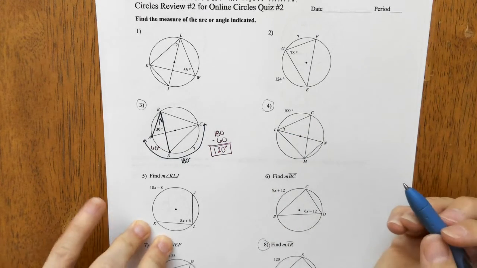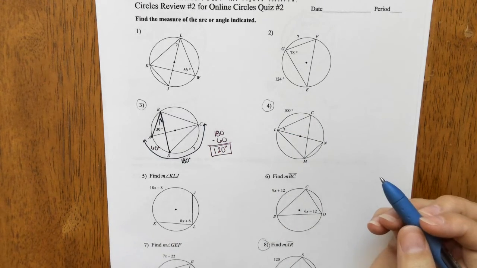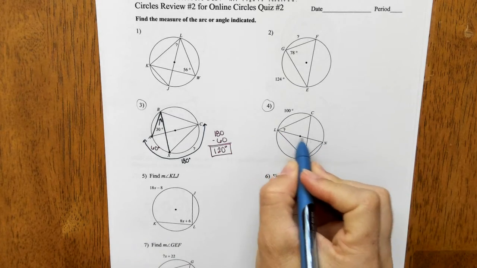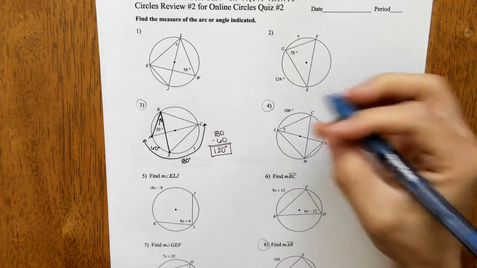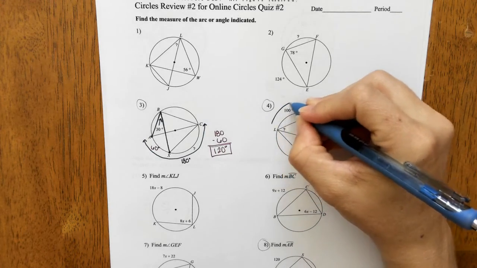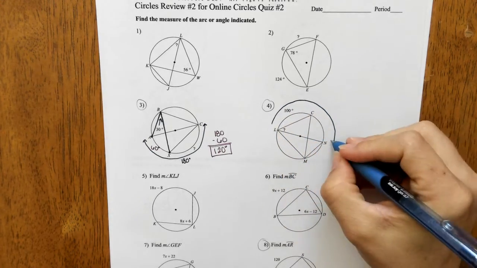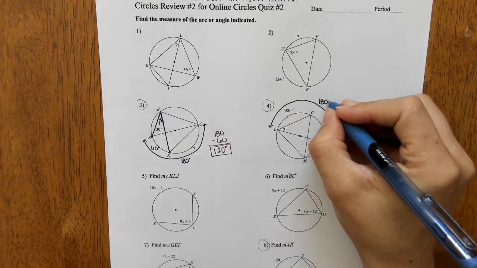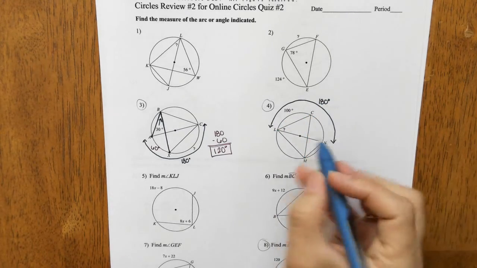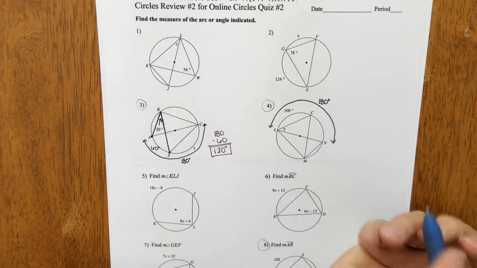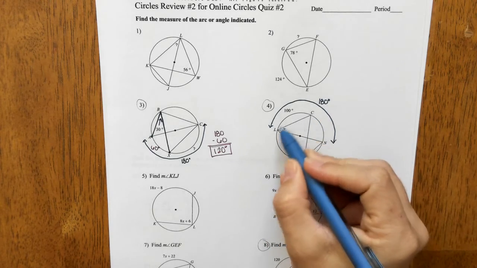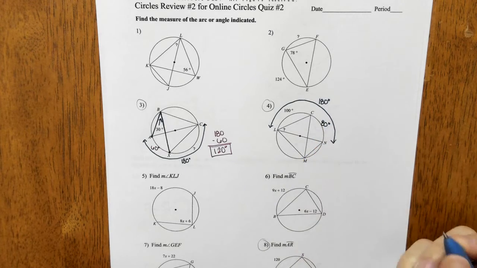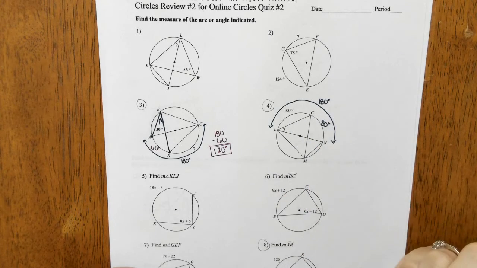Okay. Problem number 4. Same kind of idea, LN is a diameter. So that tells us LCN, that whole arc, is 180 degrees. Again, this is a diameter, so it's half the circle. So if LC is 100, then we should know that CN would be the other 80, because these together have to add up to 180.